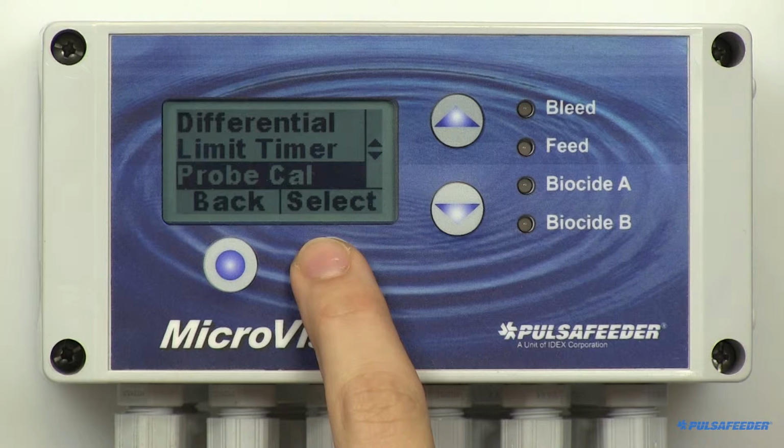Probe calibration. Some important information to remember. The conductivity probe is very sensitive to temperature changes. Always allow the probe to adjust to the temperature of your test solution or sample for approximately 10 minutes. Only use a temperature compensated calibration meter for calibration.